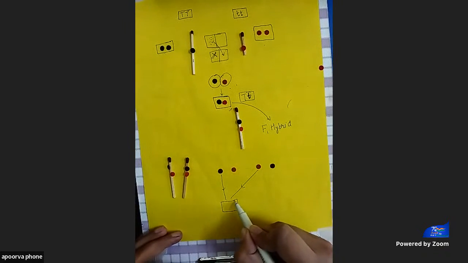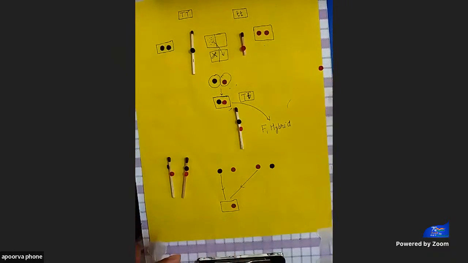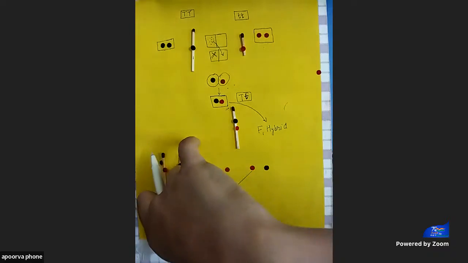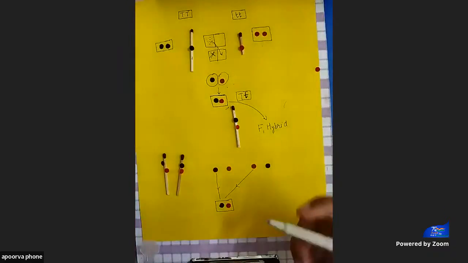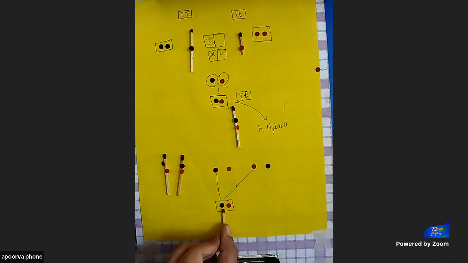Okay, and in that case, we get a pair of alleles that look like this. Wait, I need more black alleles. You can use sticks for doing this representation. Okay. I'll do that. So one black and one red. So what is the outcome going to look like? What's the visible trait going to be? Tall. Yeah, we know that there's one dominant present over one recessive. So the tallness trait will be dominant over the shortness one.